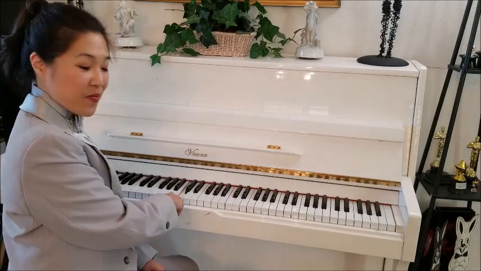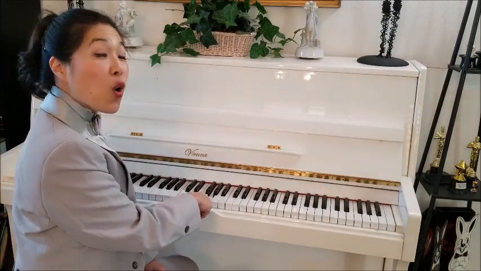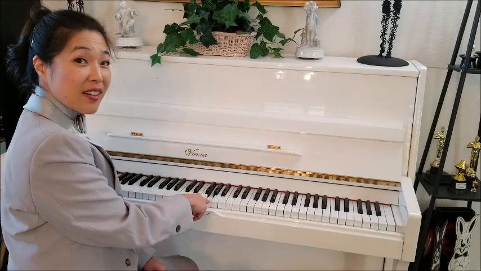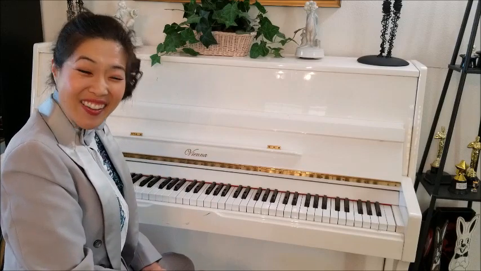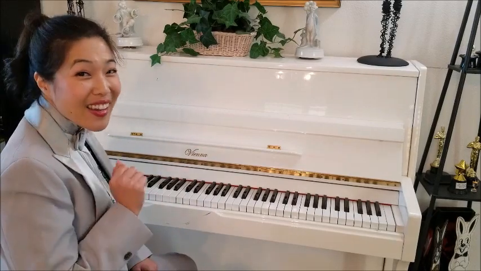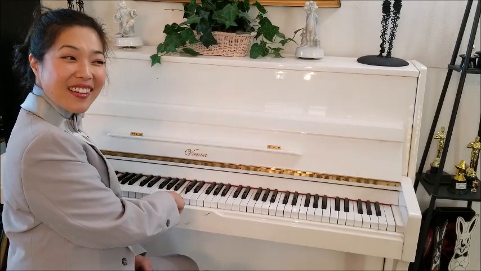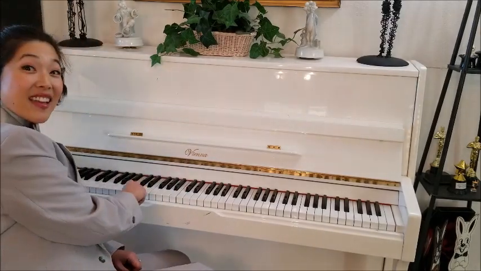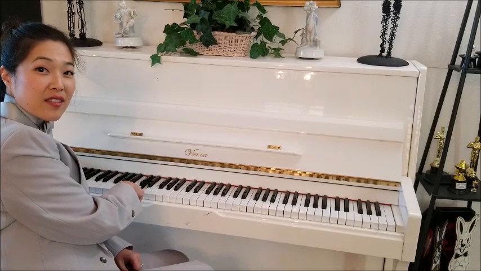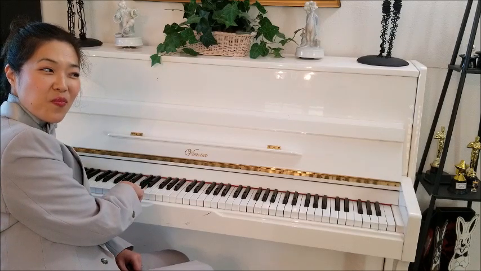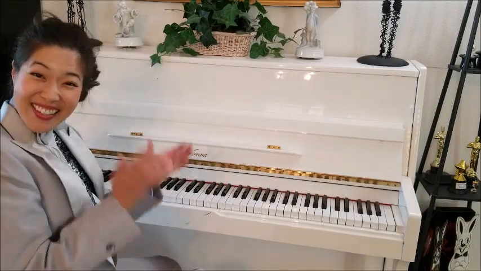Here's middle C. Is this one higher or lower than middle C? Good, it is higher. Okay, how about this one? Let's make it even a little harder. Here's middle C. Is this higher or lower than middle C? Good, it is lower. Excellent.